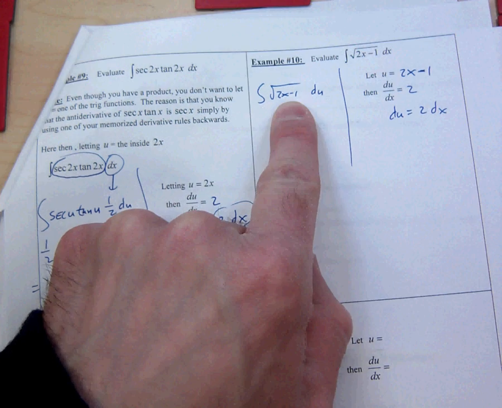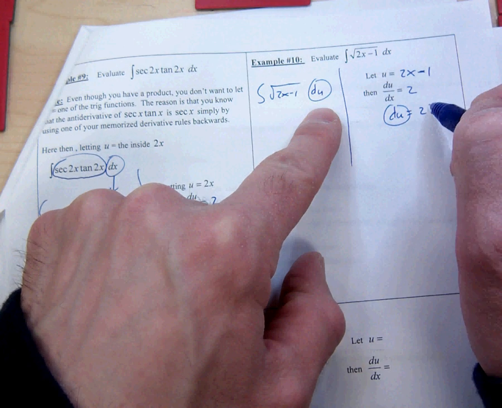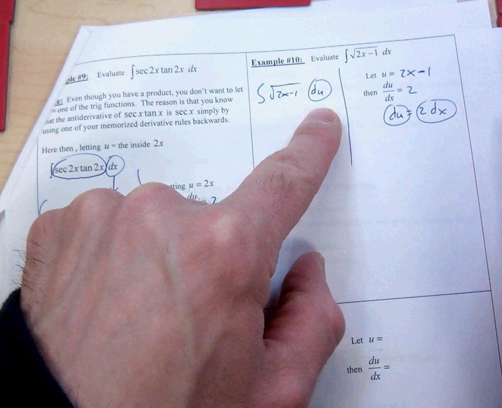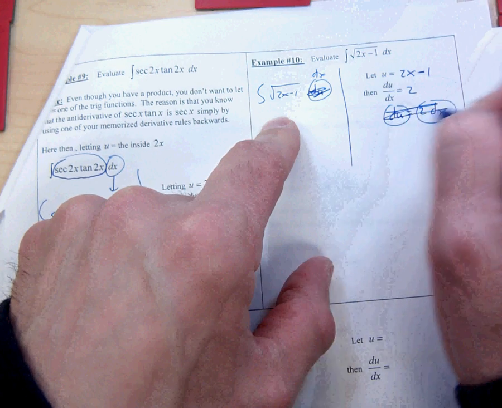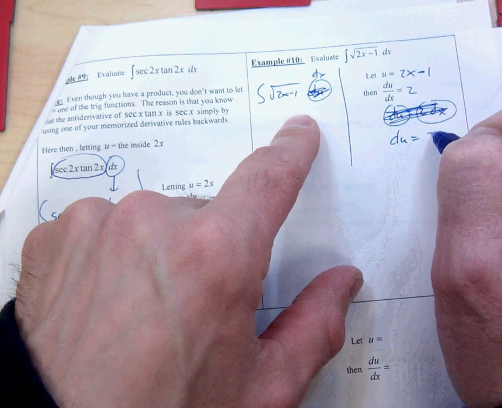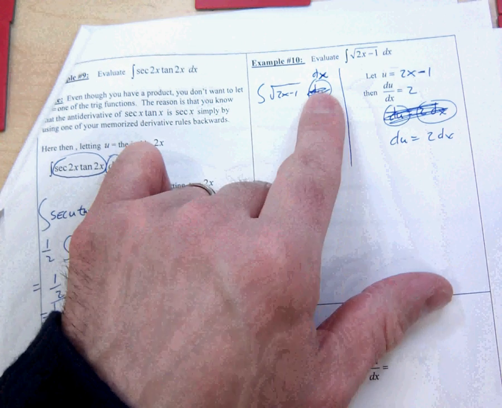All right, and then I can replace that with what, guys? Replace that with what? Whoa, what did I do? Sorry, that's dx. Sorry. Let me say that again. Again, I just rewrote the problem. Everybody good with that? Okay, so what can I replace dx with?